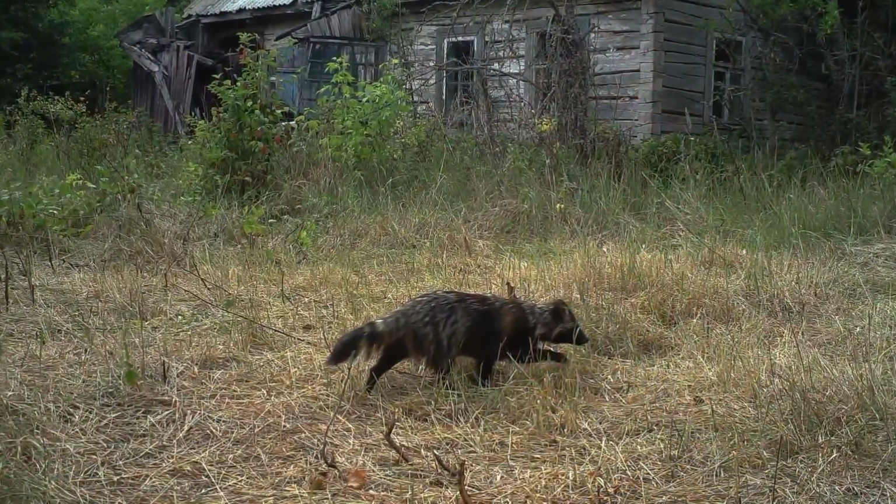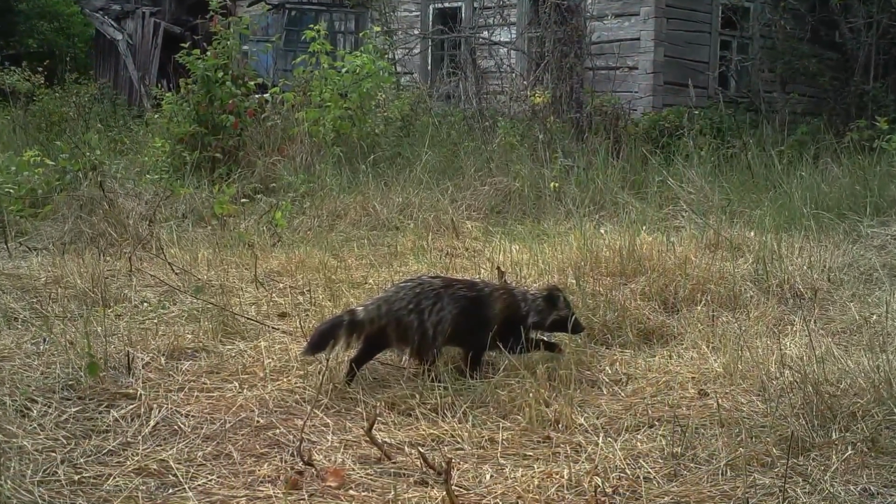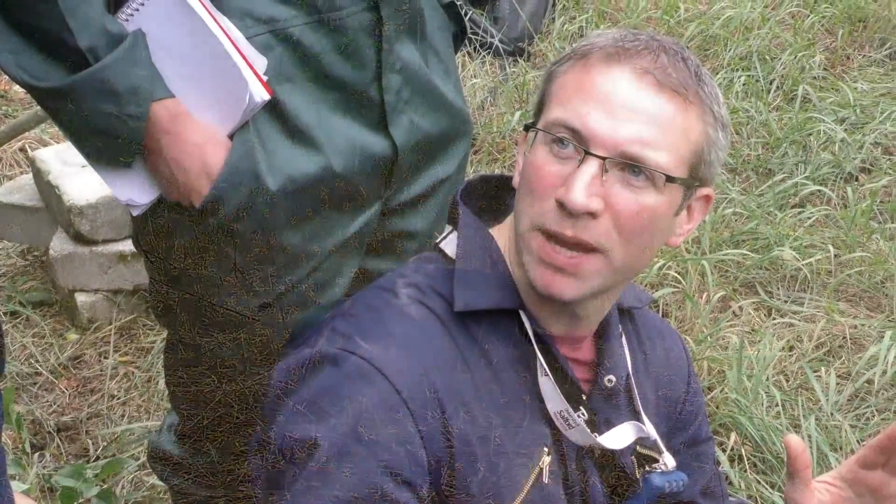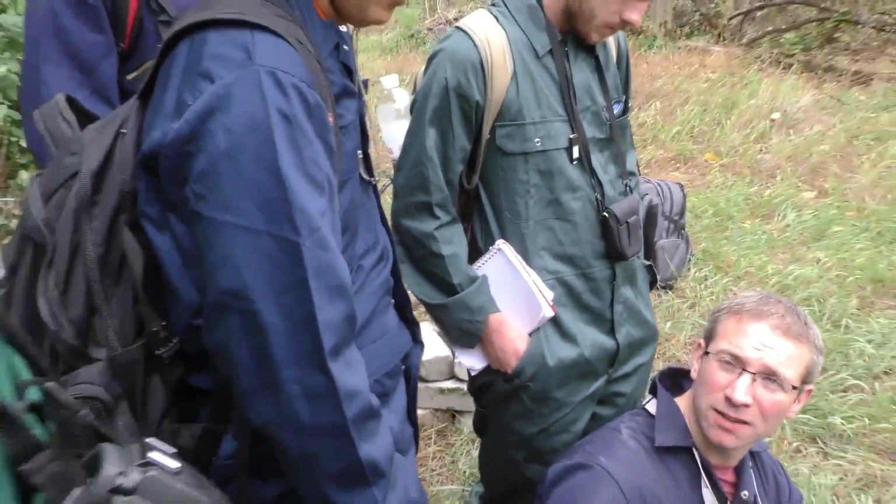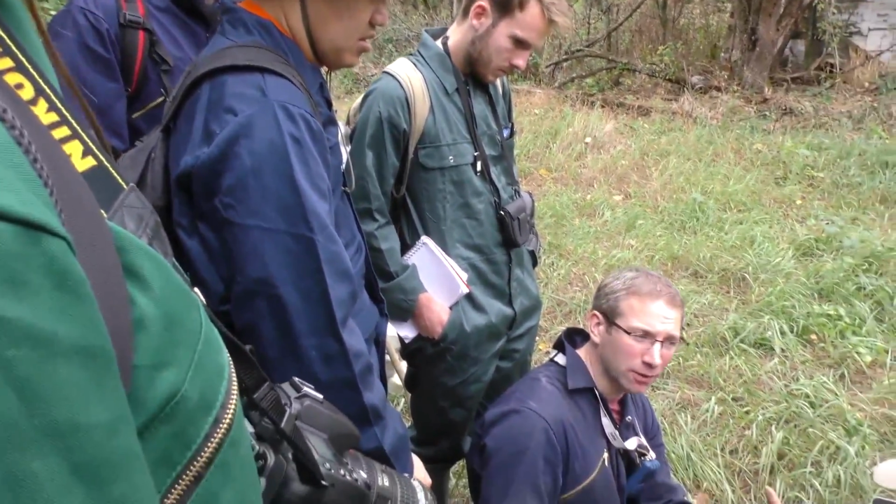So the numbers of raccoon dogs that we've seen in the pictures have increased quite a lot as we've moved into a warmer period, because during the winter period when it's really cold, raccoon dogs either hibernate or have very low activity.